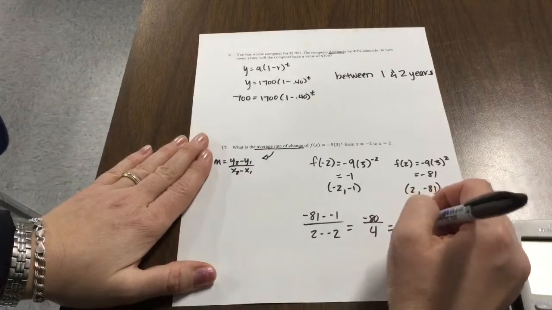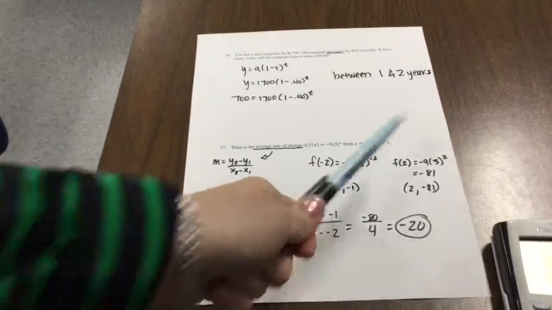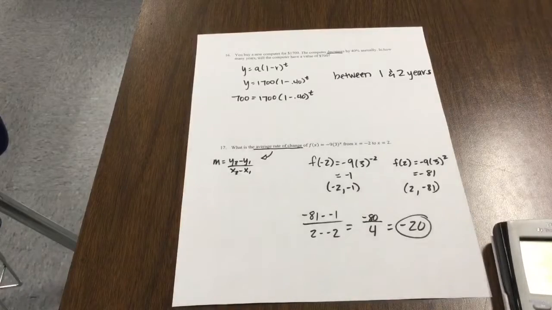And divide that out and you get negative 20. So my average rate of change for this curve from negative 2 to 2 is negative 20. And that's how you do 16 and 17 on the study guide.